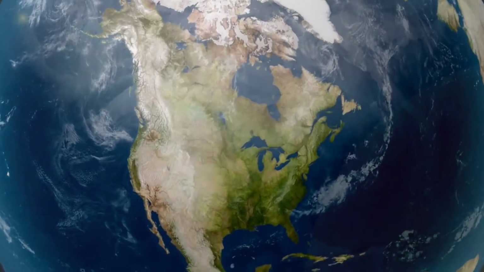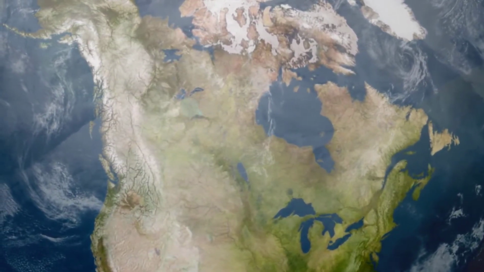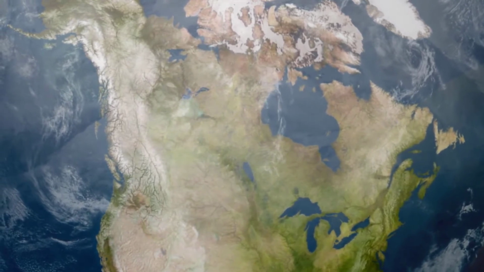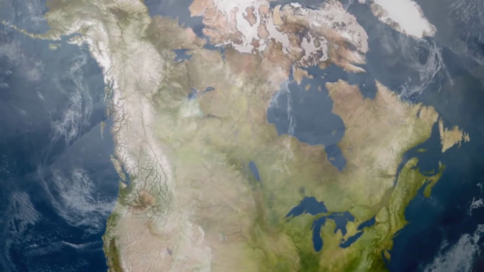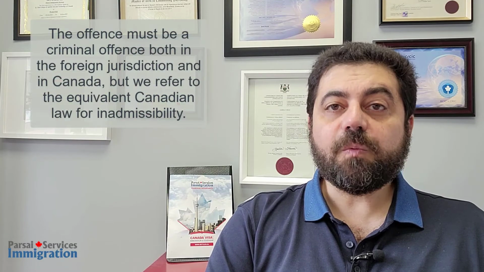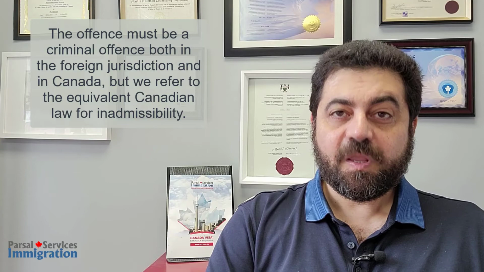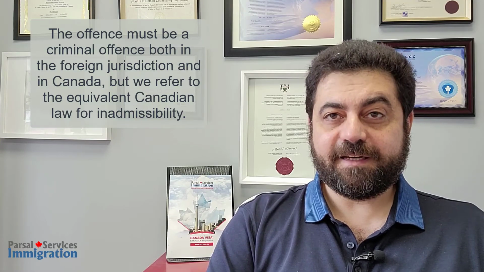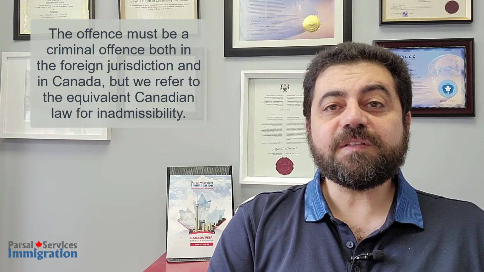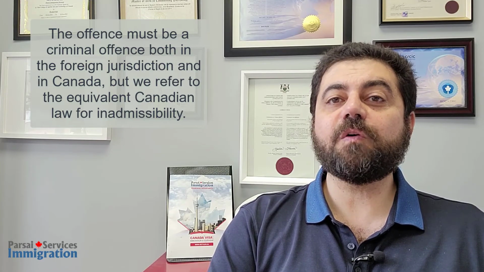When an offense occurs outside Canada, our focus is the equivalency in the Canadian law. In other words, we don't care that much about the duration of prison time outside Canada or the laws outside Canada. We have to find the equivalency of that law inside Canada. So if the law inside Canada says that this is not an offense, then despite a criminal history outside Canada, the person won't become inadmissible to Canada.